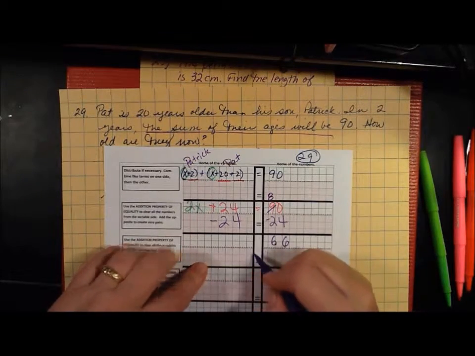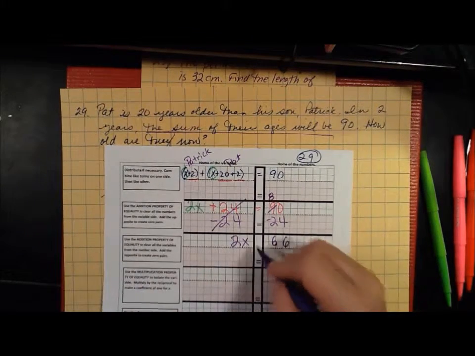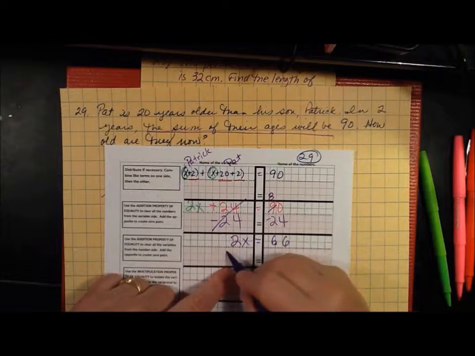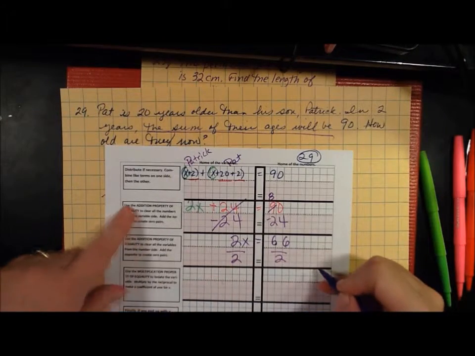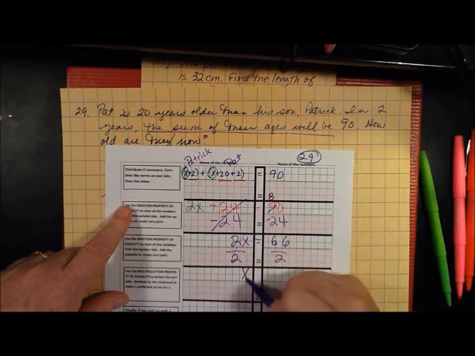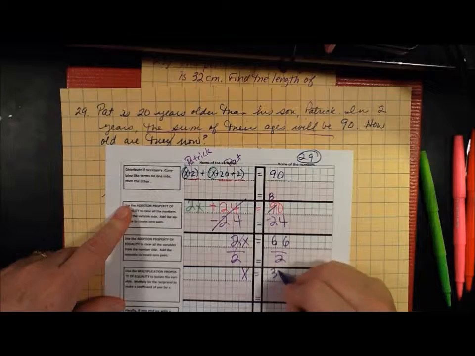So I zeroed that out, and there's my 2x. Now to get x by itself, I have to divide out the 2, and on the other side I'll divide by 2 as well. X equals 2 into 66 is 33.